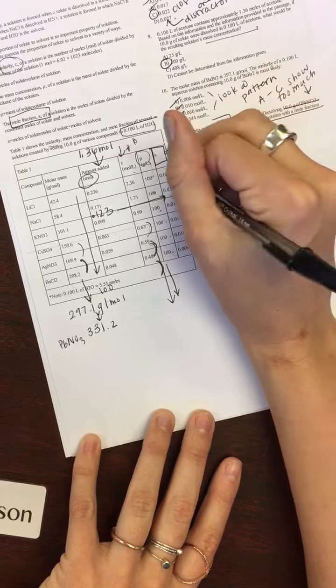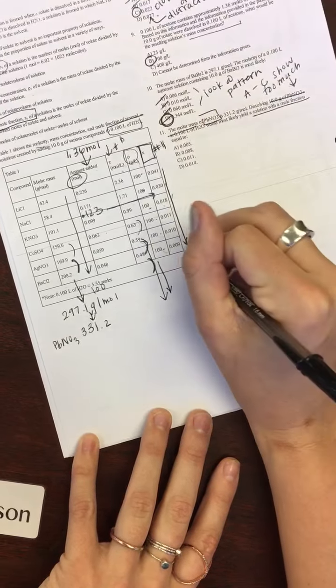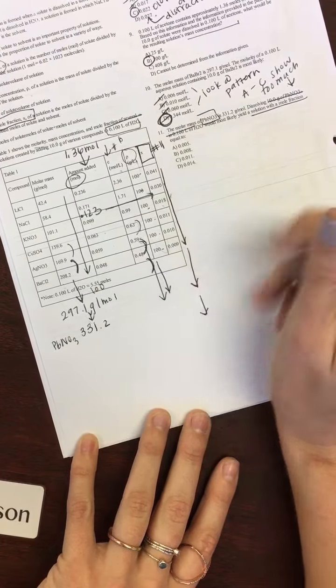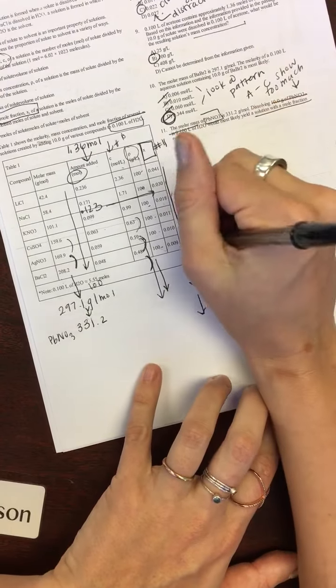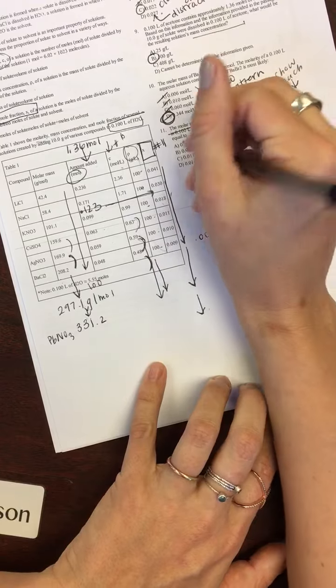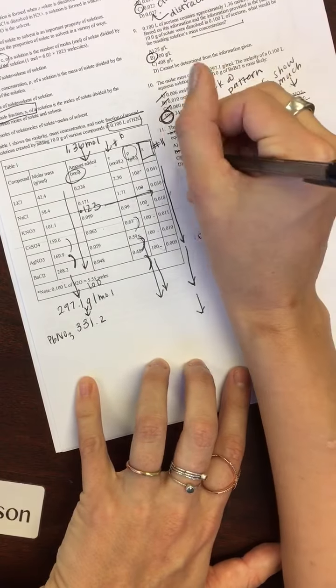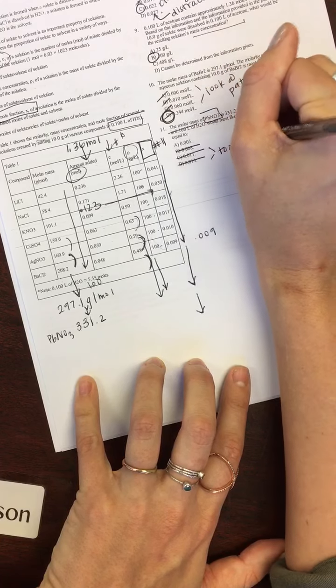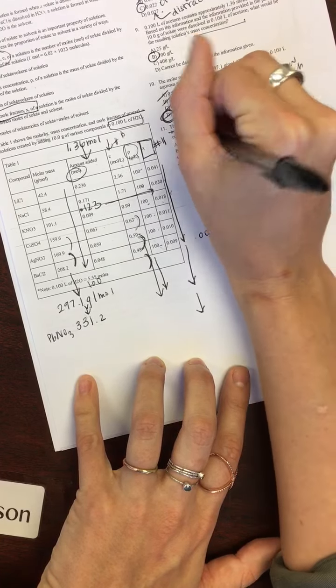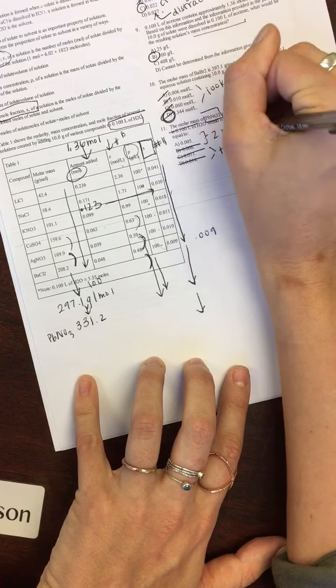So what's the trend here? It's going down, and then we need to go down again, and we need to go way, way down here. So we're at about 0.009. 0.008 is too close, 0.011 and 0.014 are too large. So we're between A and B. These are our two best.